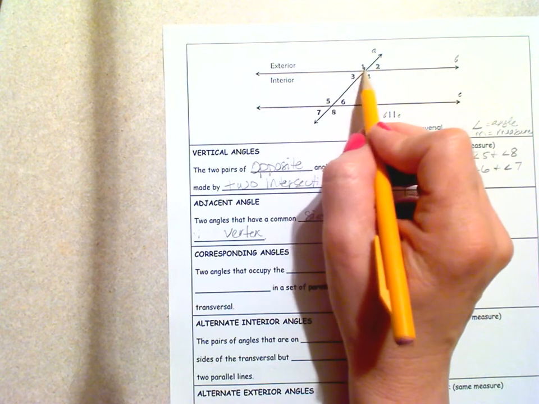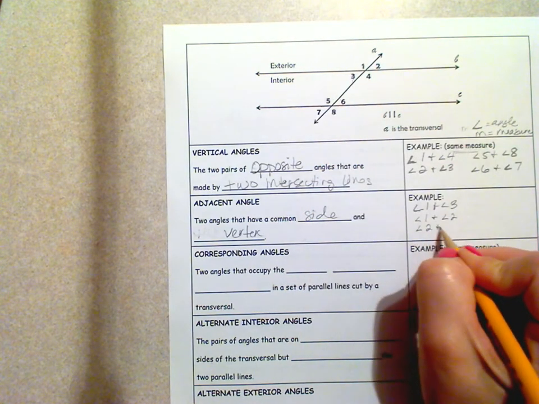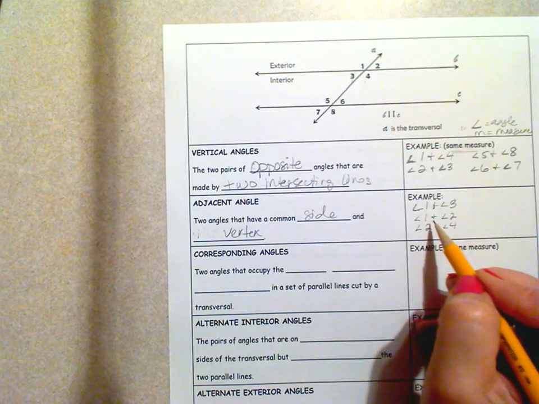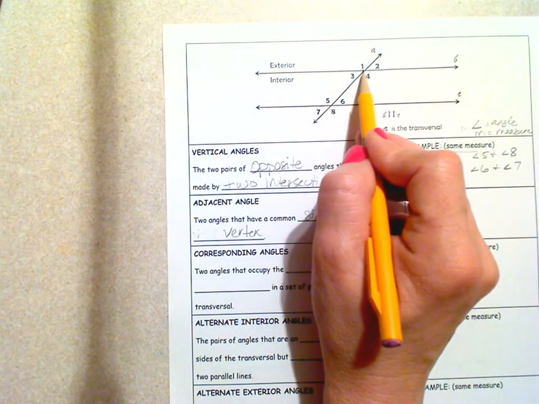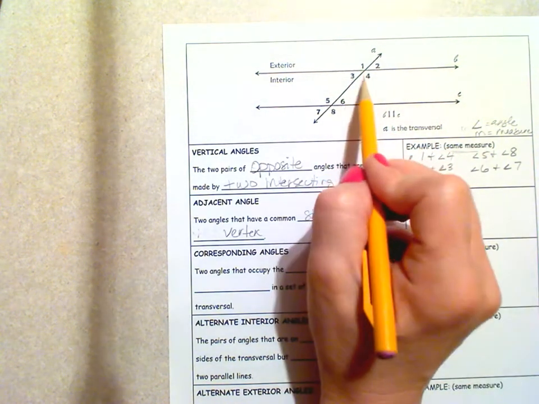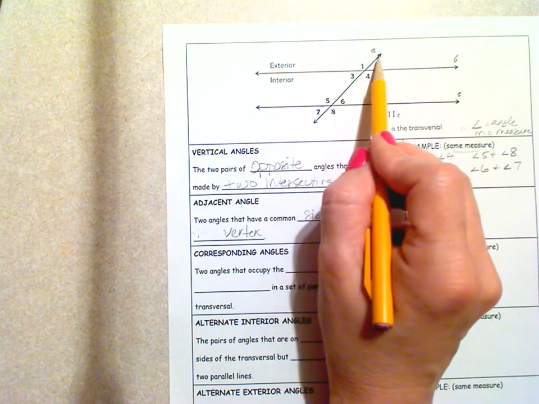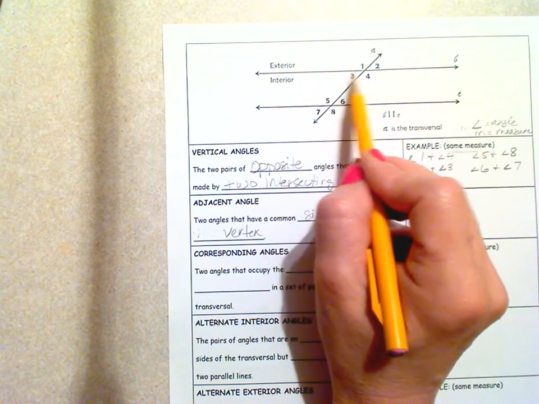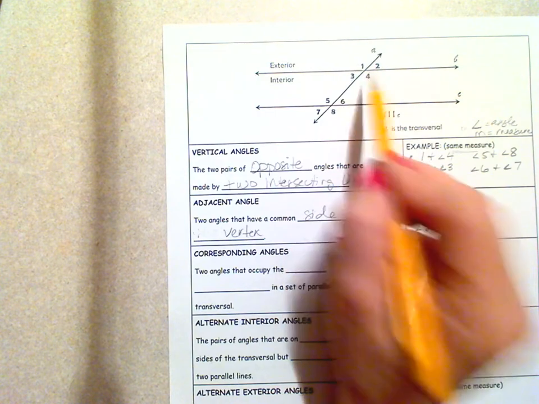And these are actually called something else too, you can use for measurement. Angle 2 and angle 4 are adjacent. So the ones that are adjacent are right next to each other. They share the same side and the vertex. Angle 1 and 4 are not adjacent because even though they share a vertex, they do not share a common side. Here are the sides for 1, here are the sides for 4. So they don't share a common side, only a common vertex.